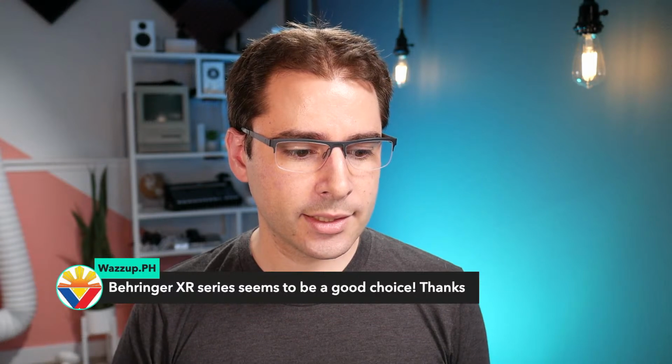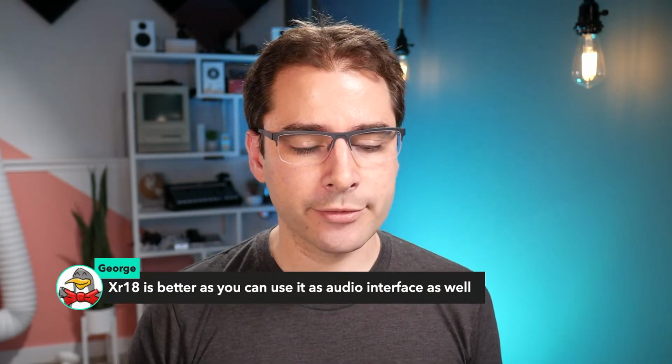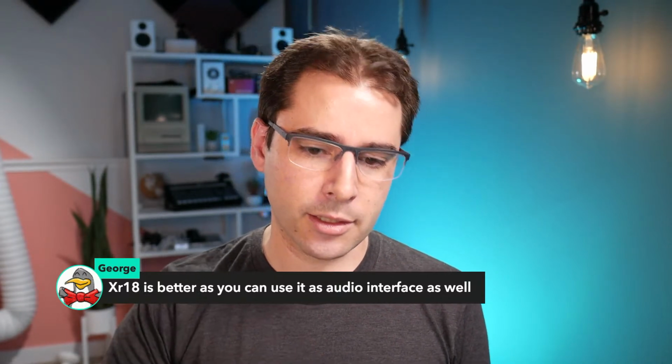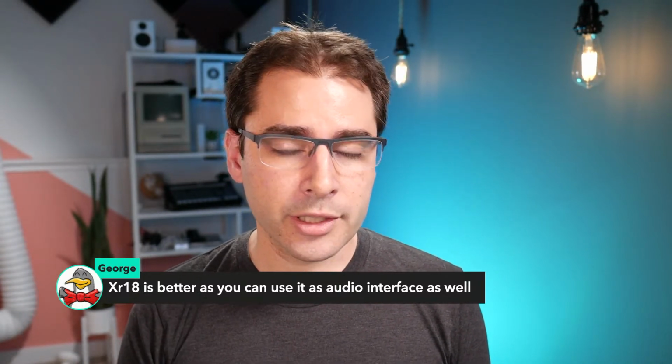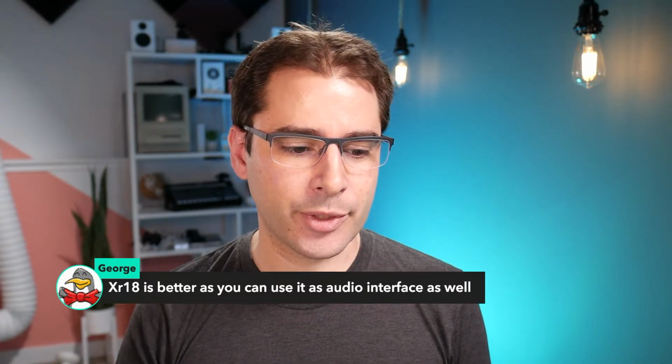Seems to be a good choice. Oh, XR18 is better, so you can use it as an audio interface as well. Yeah, they have a couple different versions, so it depends on your price point and what features you need, how many inputs you need, and whether you need the XLR or the quarter-inch jack. So take a look at their lineup, but that whole line of things is going to be a good option, I think.